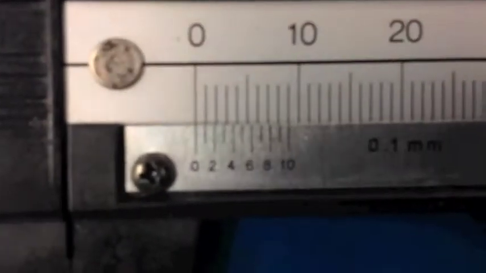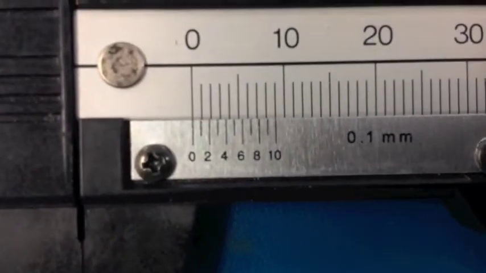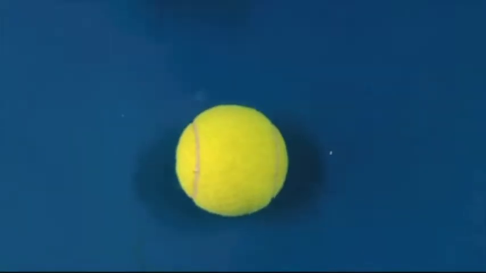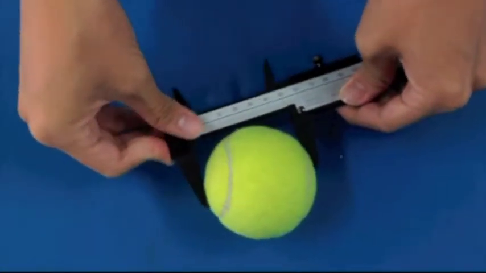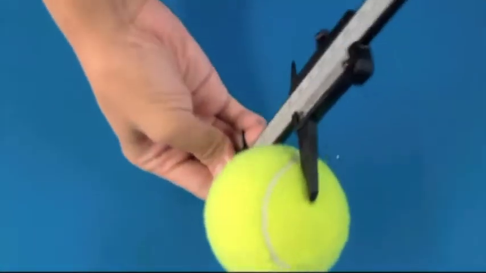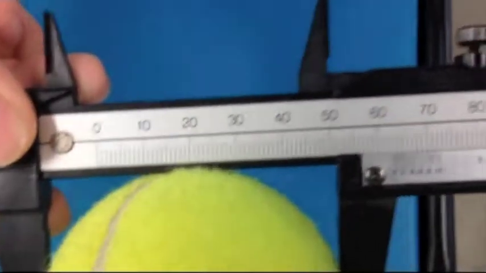From here we can see that the vernier caliper has no zero error. We shall now measure the diameter of the third object using the vernier caliper. Grip the object using the outside jaws of the caliper. Next, read the readings on the scales.